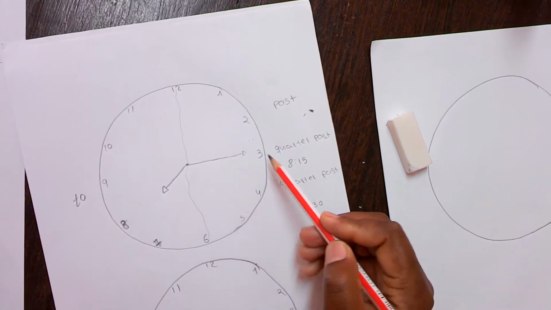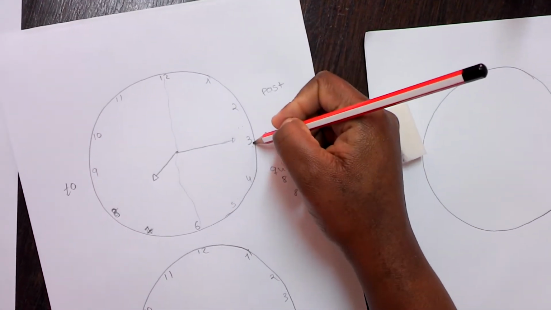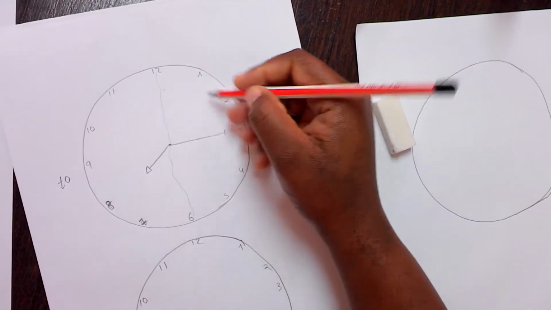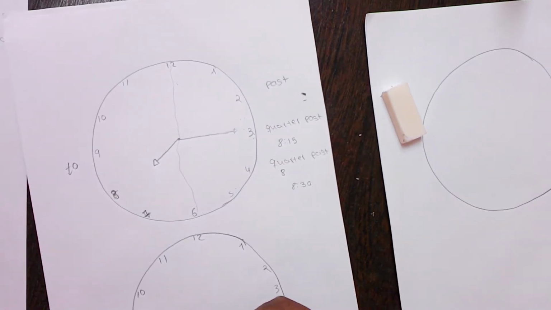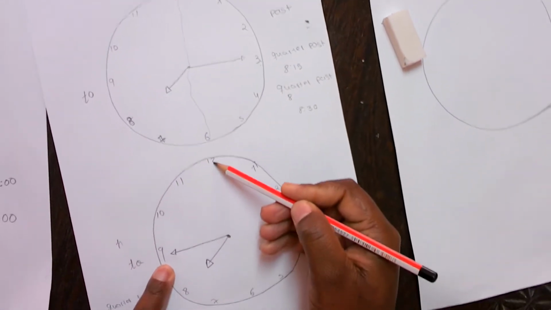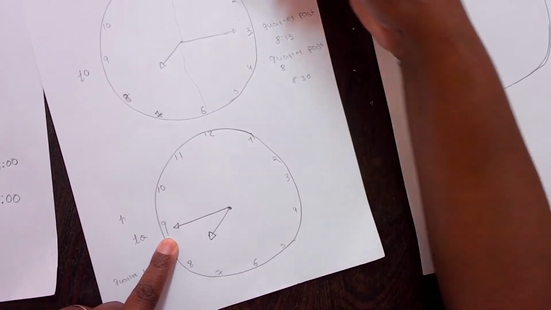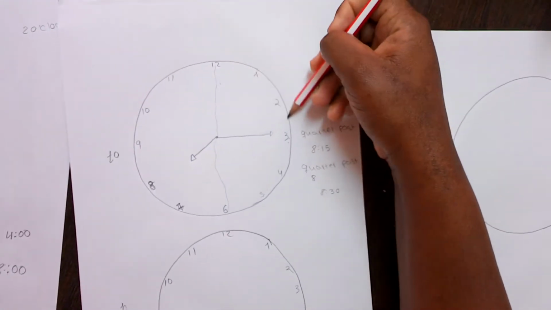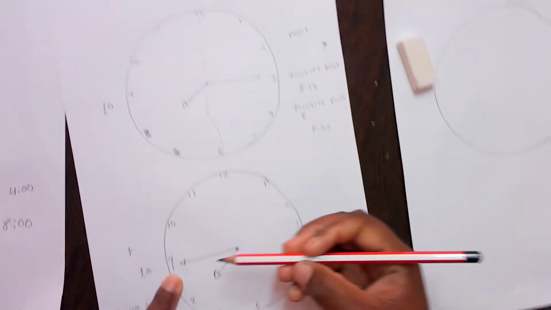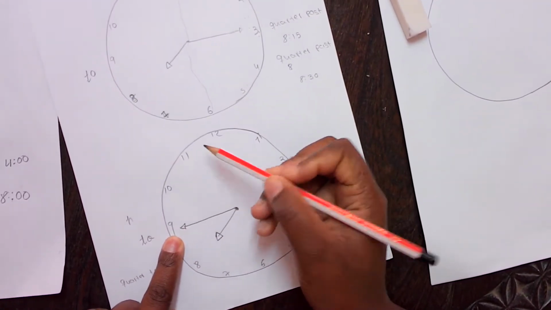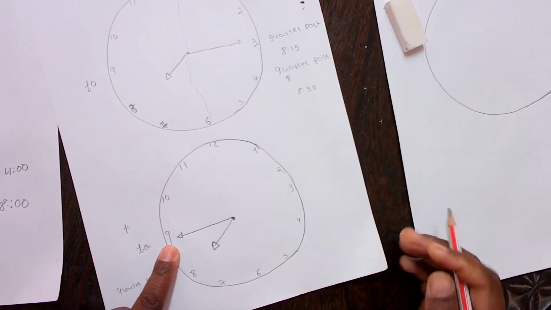I also want you to know that whenever the long hand points to 15, we have a quarter, okay? And whenever it's missing 15 minutes, we also have a quarter. Whenever it's 15 minutes past a certain hour, we have a quarter, and whenever it's 15 minutes to another hour, it is also a quarter.